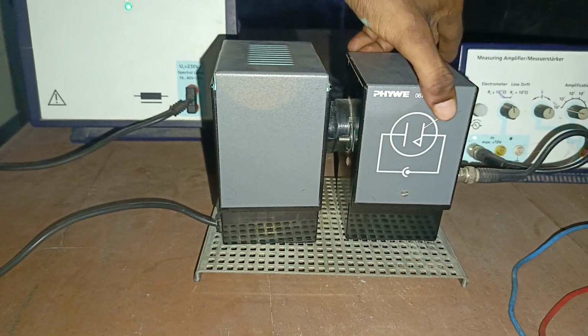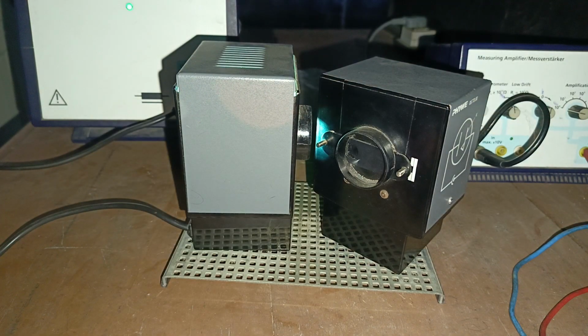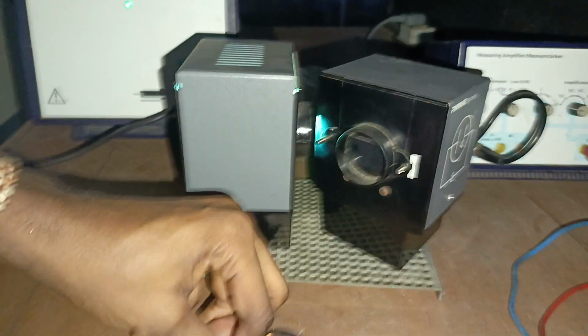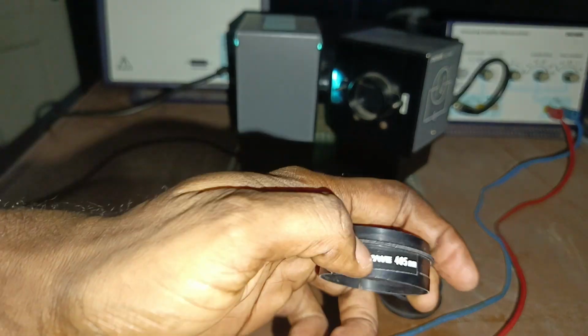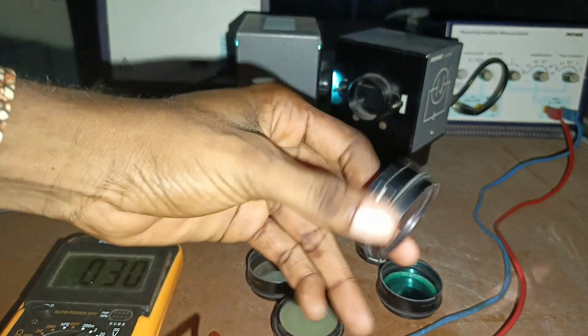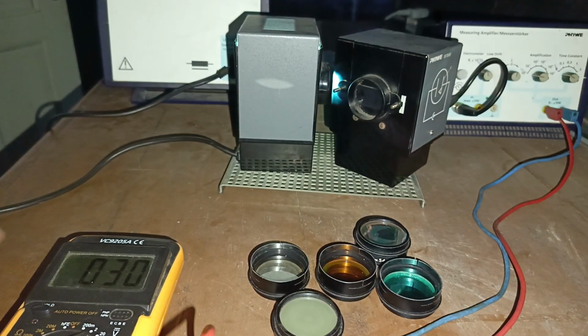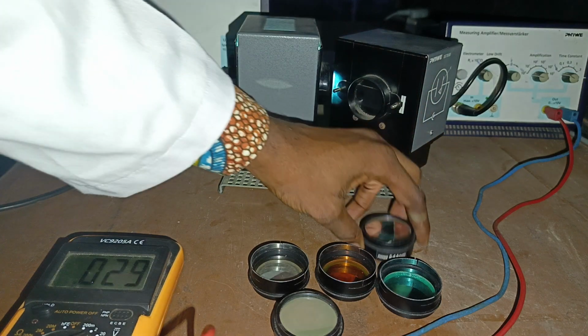Now when we check here, we have the interference filters. These are the filters that we'll be using. Each filter has a wavelength, and these wavelengths in the electromagnetic spectrum have their various colors. So the wavelengths are ranges and they have colors.